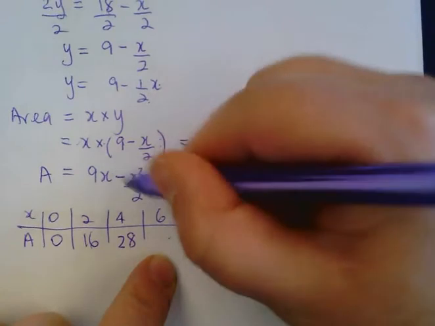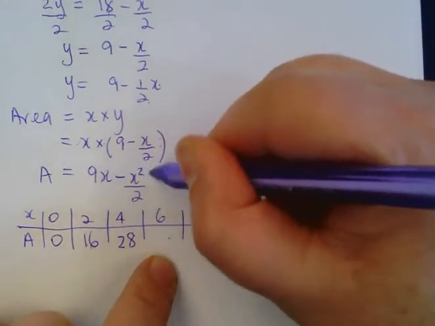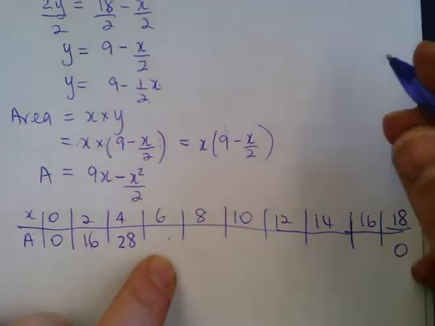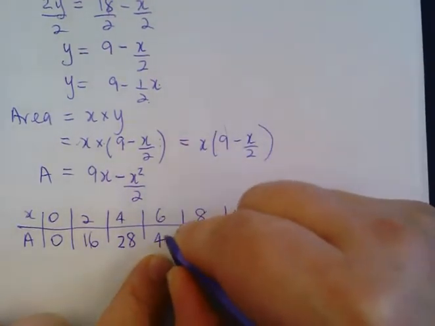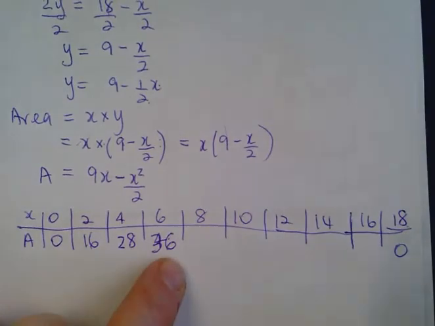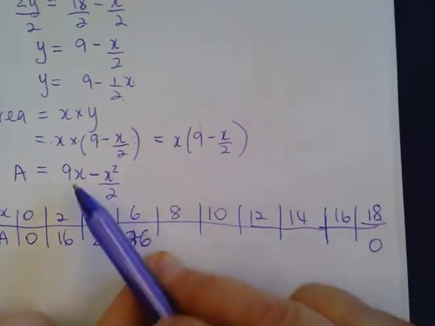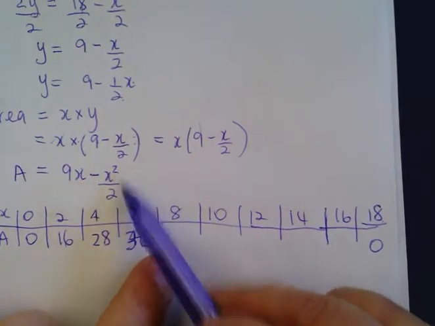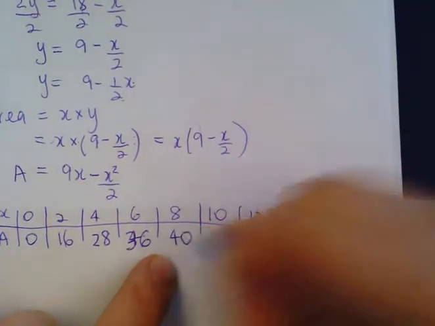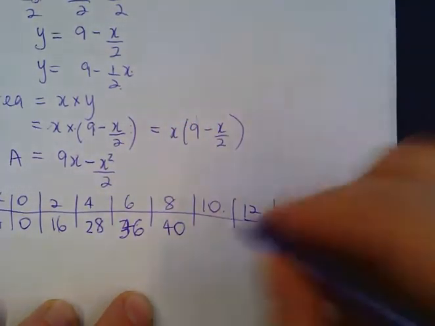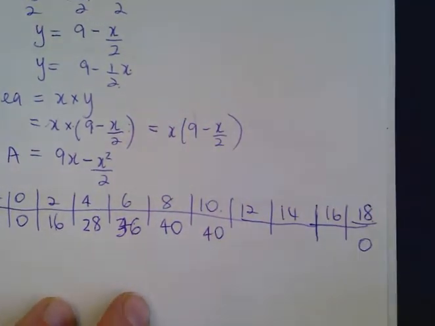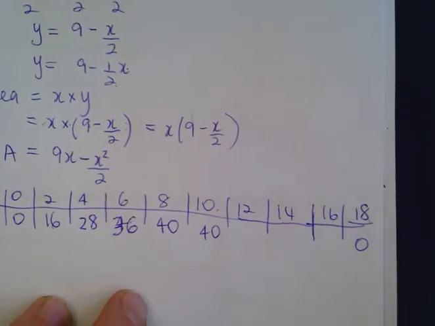When x is 6, I get 54 minus 18, it's 36. When x is 8, I get 72 minus 32, that's 40. When x is 10, I get 90 minus 50, 40. All right, can you see what's happening? Yeah, we've done good. It's probably going to be 9.